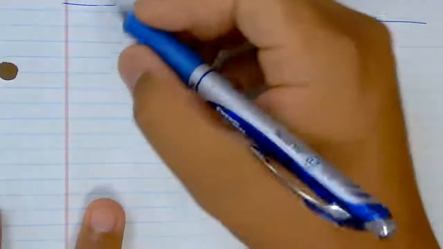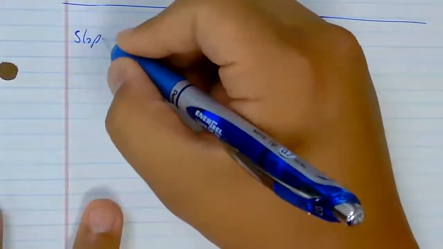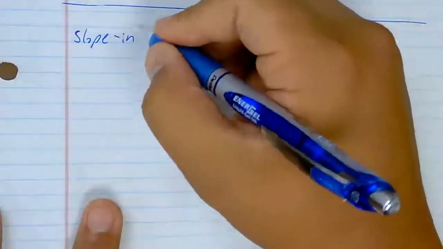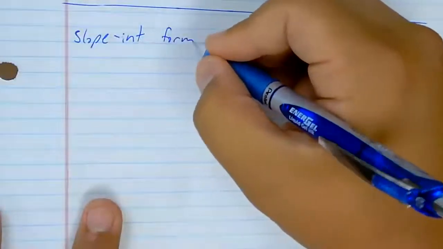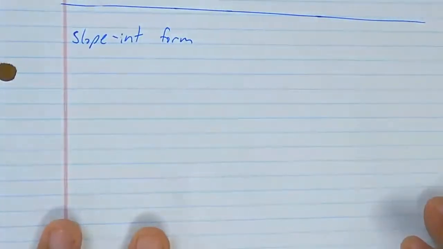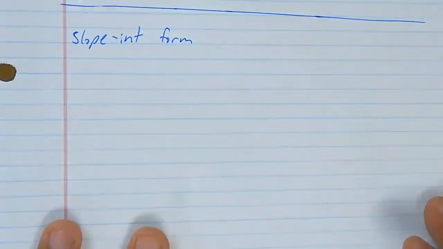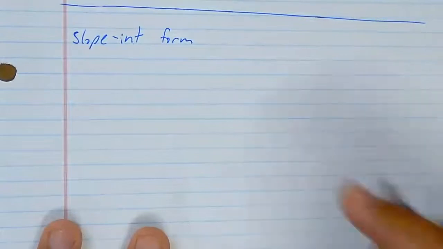Moving on, let's see where we can go starting with slope-intercept form. Given slope-intercept form, there are a couple places we can go. So we're going to take a look at those situations.